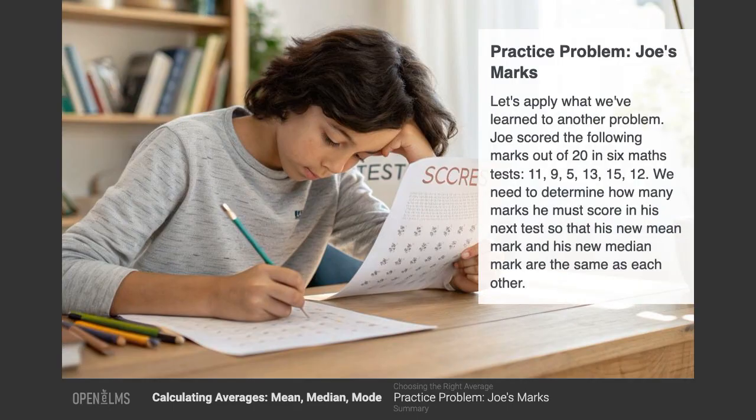Practice problem. Joe's marks. Let's apply what we've learned to another problem. Joe scored the following marks out of 20 in 6 maths tests: 11, 9, 5, 13, 15, 12. We need to determine how many marks he must score in his next test so that his new mean mark and his new median mark are the same as each other.